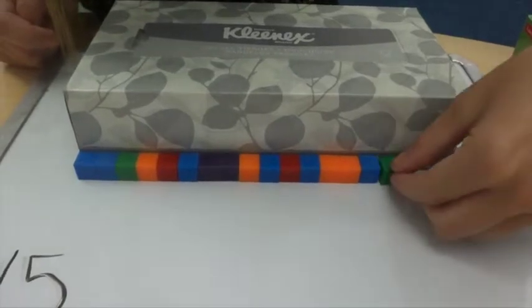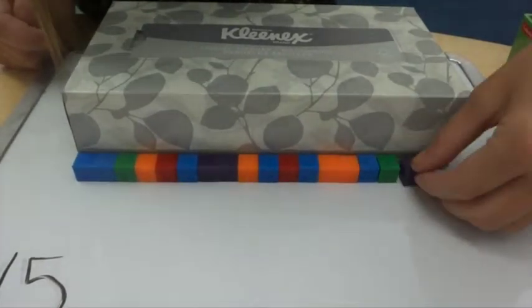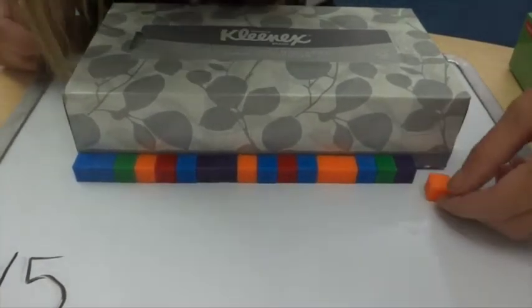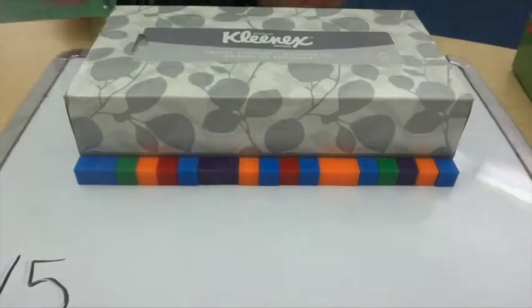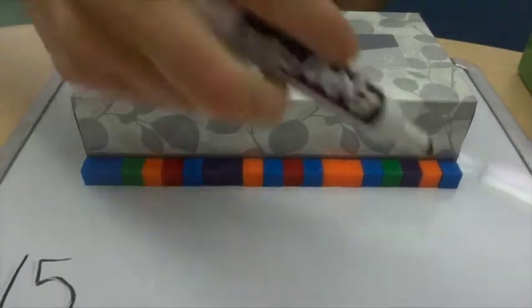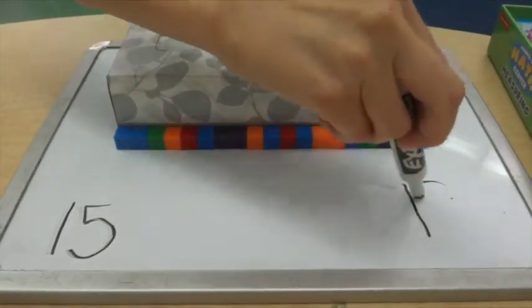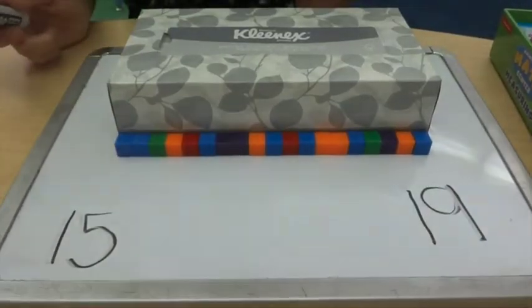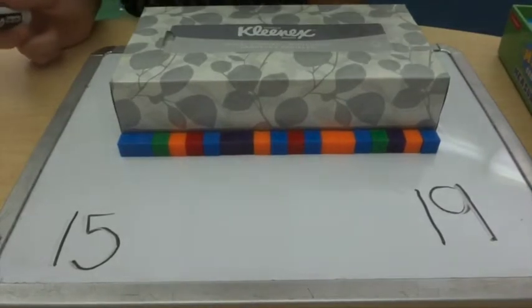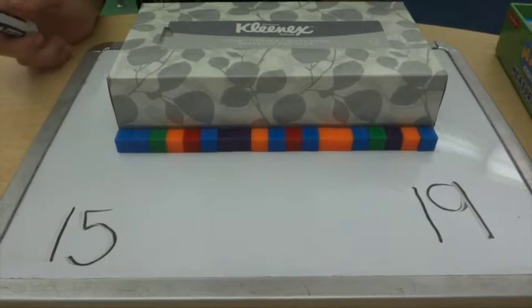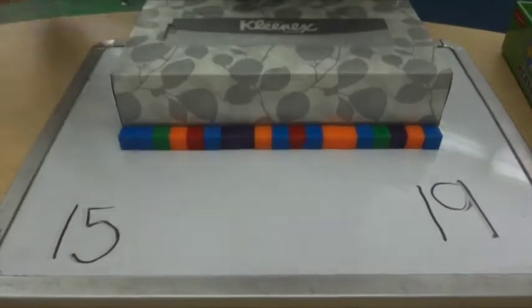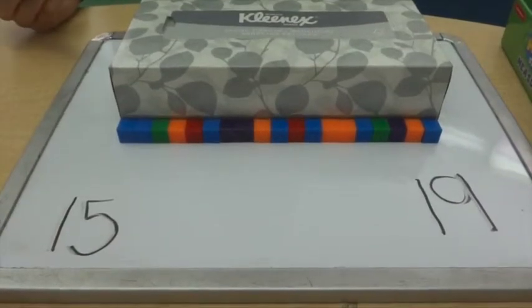15, 16, 17, 18, 19 cubes. This Kleenex box is 19 centimeter cubes long. This Kleenex box is about 19 centimeter cubes long.